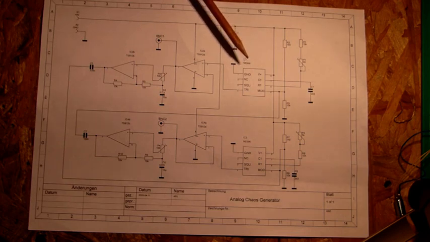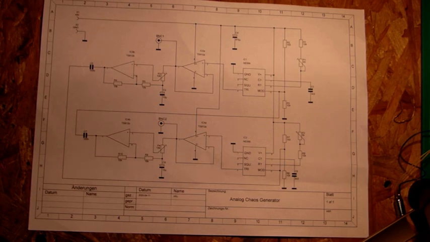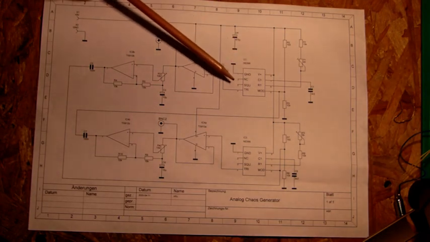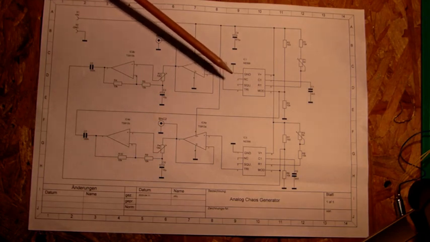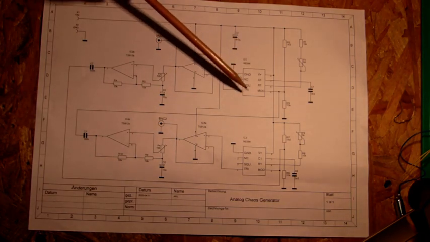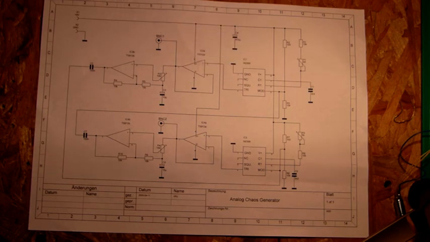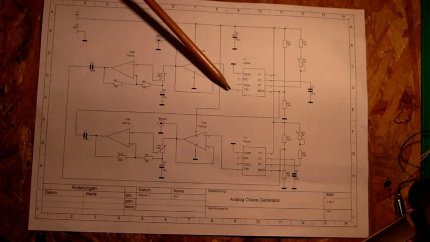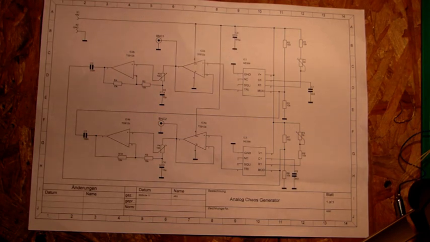The NE566 provides 2 simultaneously working outputs. One is a square wave output, where you get a square wave signal, and the other is a triangular shaped waveform that is emitted. And I chose the triangular waveform for working in the circuit.